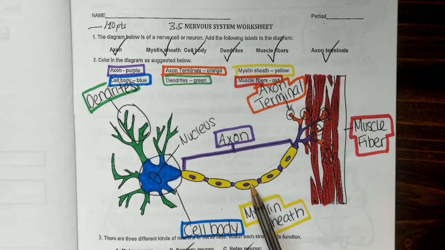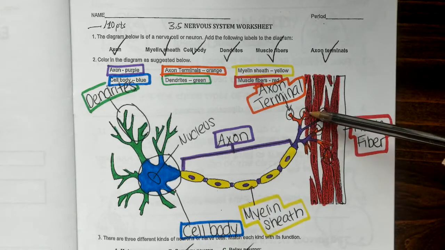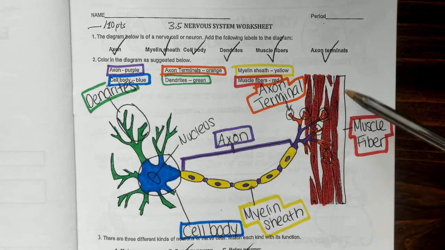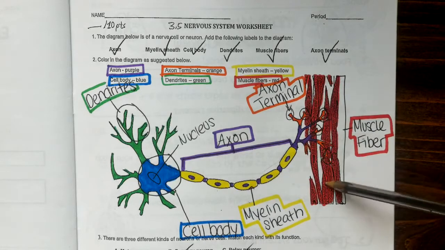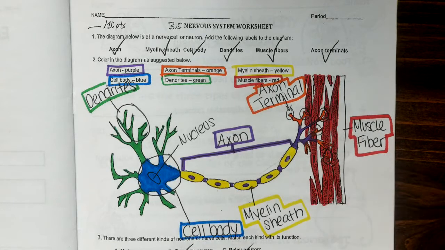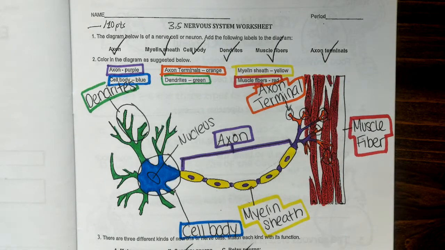We have the myelin sheath, of course, and this was yellow. We have the axon terminals, which are these guys that send out those electrical impulses to the muscle fiber, and then the muscle fiber was red. So you should have all of these labeled. I took a marker and outlined the name of what was supposed to be yellow just to keep everything nice and organized. So now we're going to go ahead and move on to part 3.